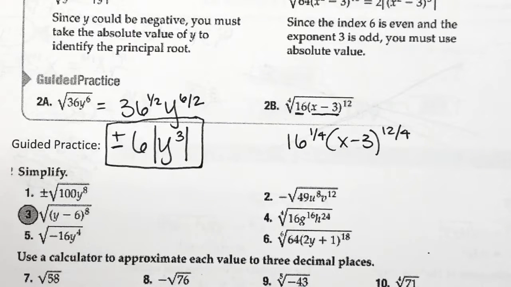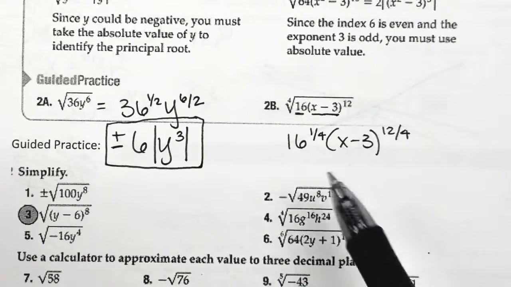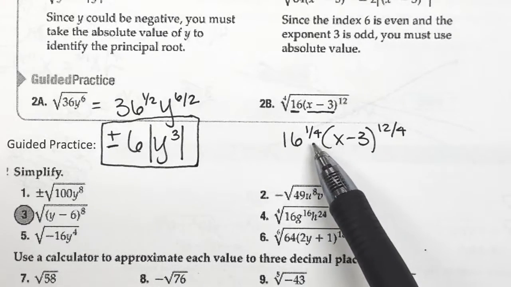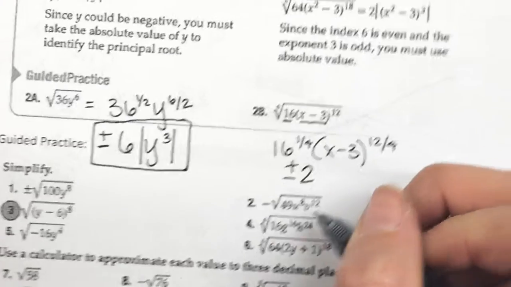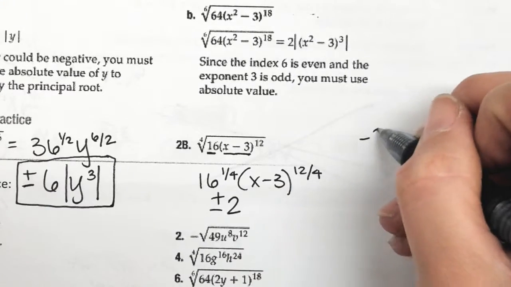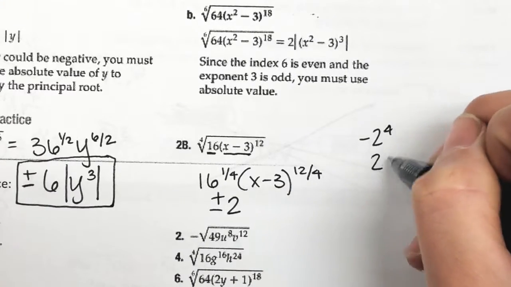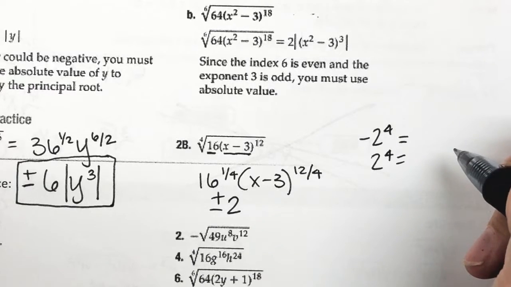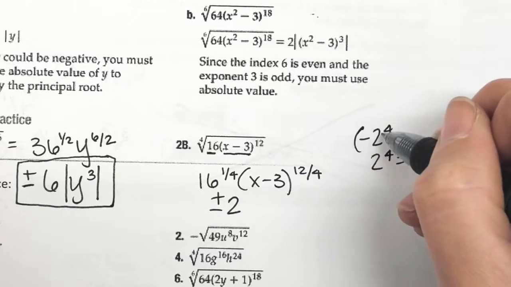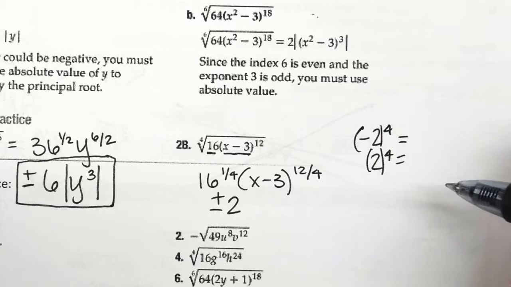So is this going to be plus or minus 2? Is it an even power, an even root right here? Yeah. So this would be plus or minus 2. And let me explain. Go ahead and type in your calculator negative 2 raised to the 4th power and 2 raised to the 4th power. Tell me what you get for each of them. Don't forget to put this in parentheses. Don't forget. What do you get?